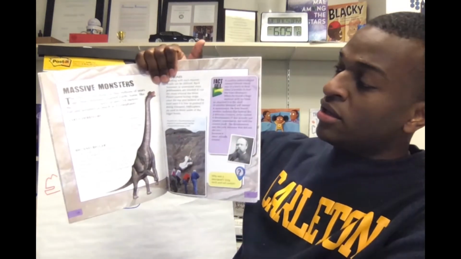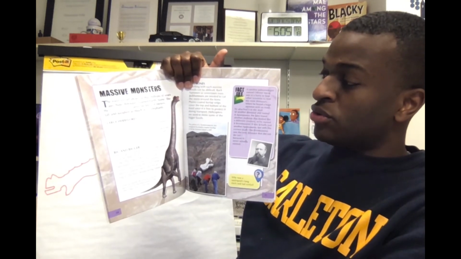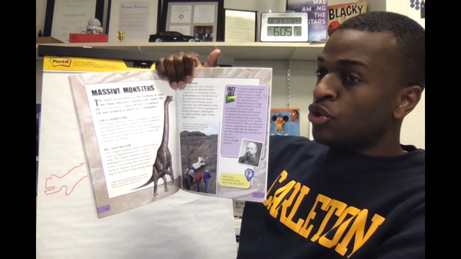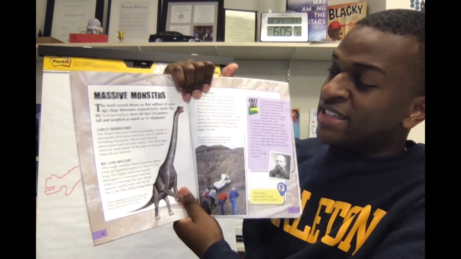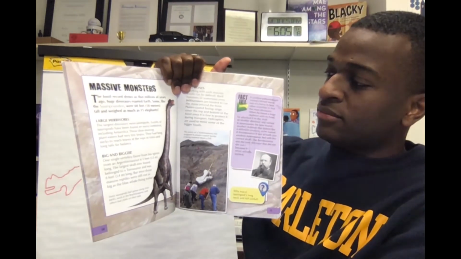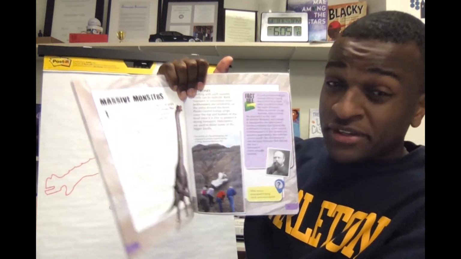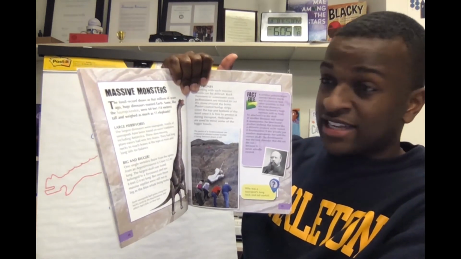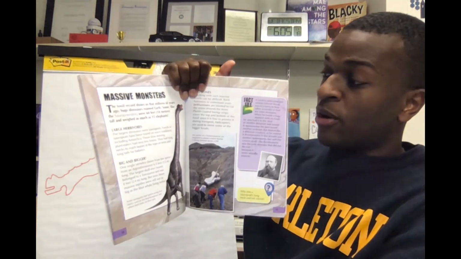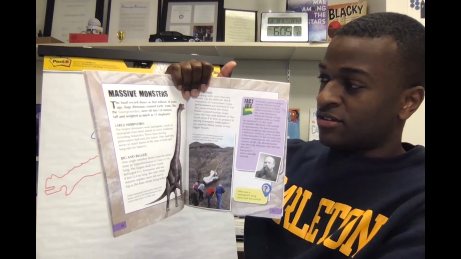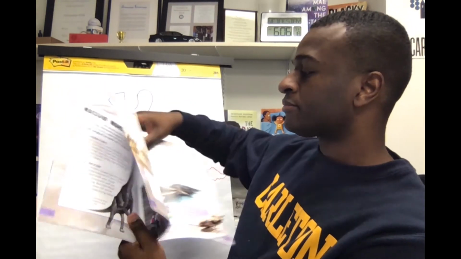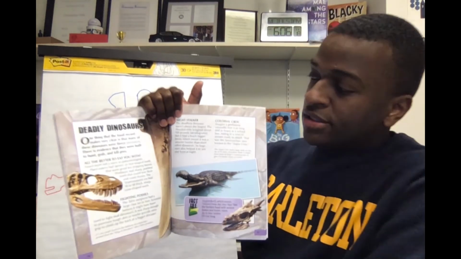Massive monsters. The fossil record shows us that millions of years ago, huge dinosaurs roamed Earth. Some, like the Sauropodon, were 60 feet, 18 meters. 60 feet. That's a building that's at least six floors, and weighed about as much as 15 elephants. 15 elephants. What massive monsters. This is the dinosaur that I thought we had when we looked through our dirt and found our bones.